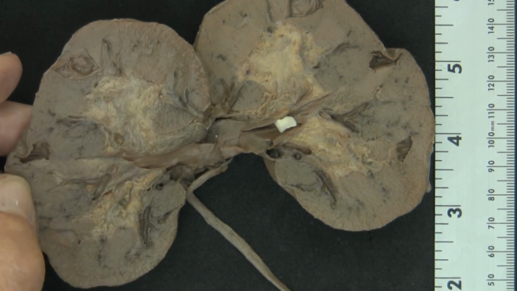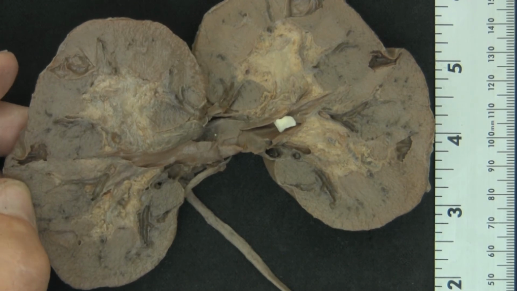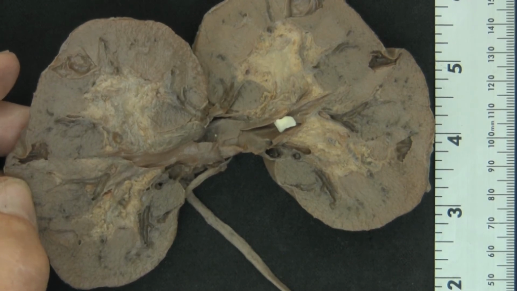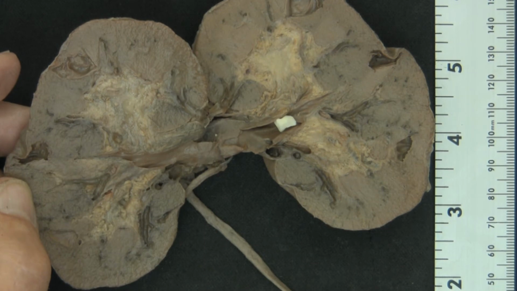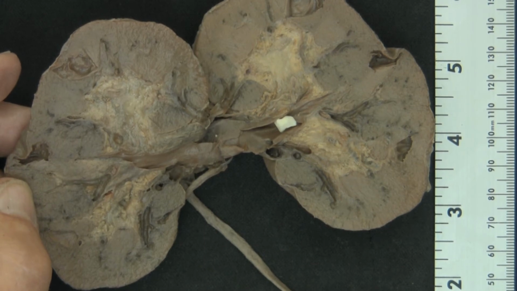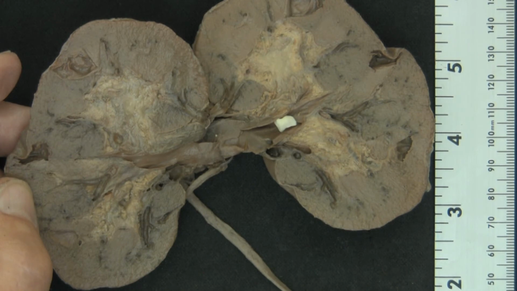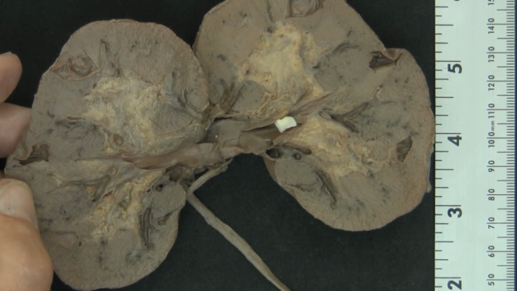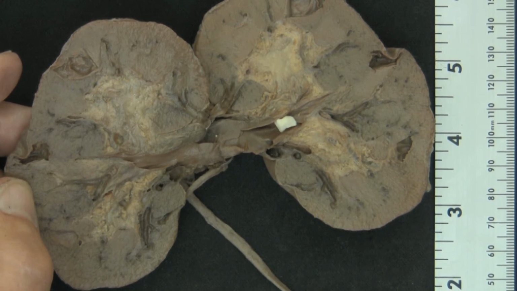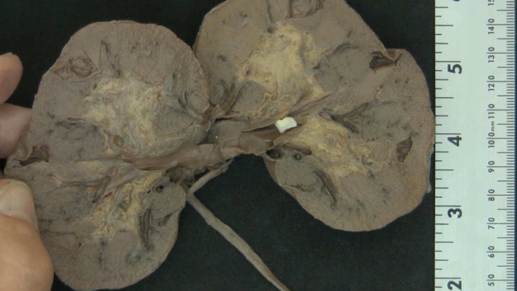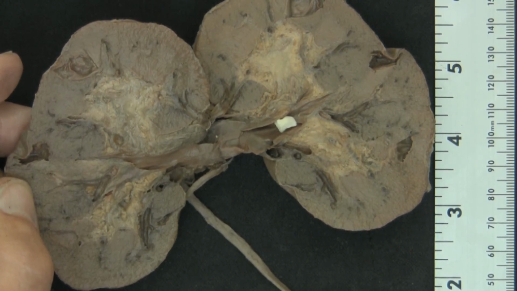But the real problem, of course, is when it descends into the ureter. This definitely blocks urine flow and creates a tremendous amount of pain, which doesn't subside until or unless the stone makes it to the bladder. Exiting from the bladder is often easier compared to the path from the renal pelvis to the bladder.